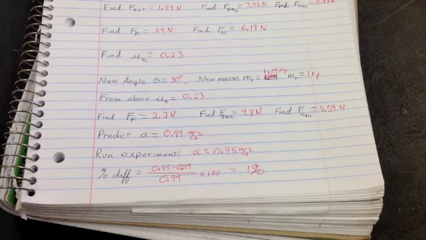So this is a lab that should be able to get you some really accurate data. I would hope that everybody can be under 5% on this lab.